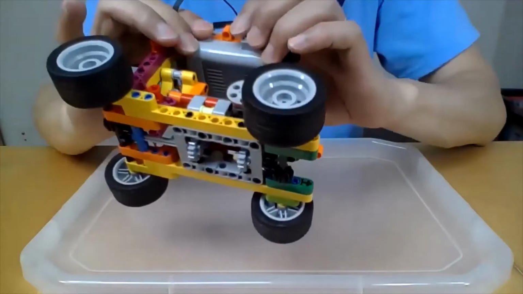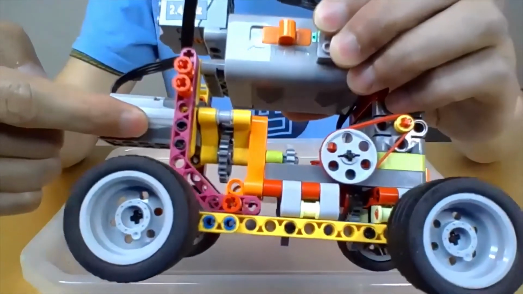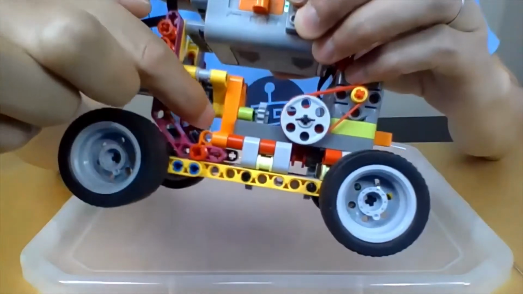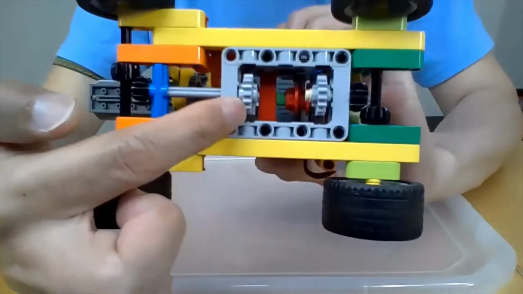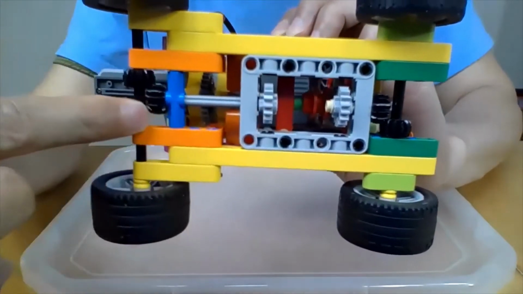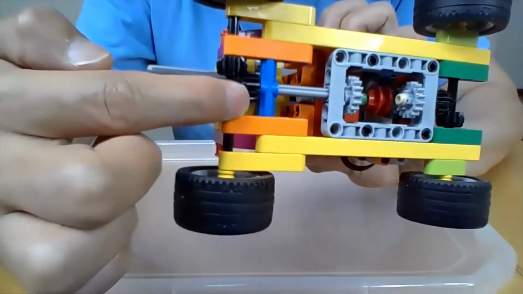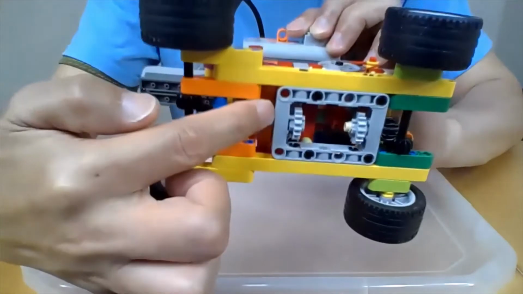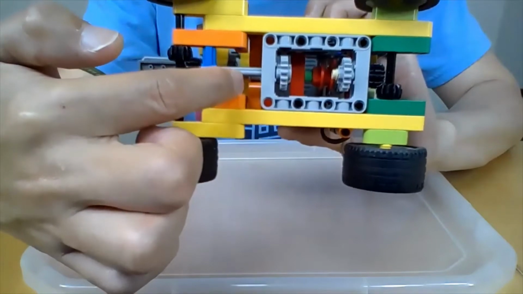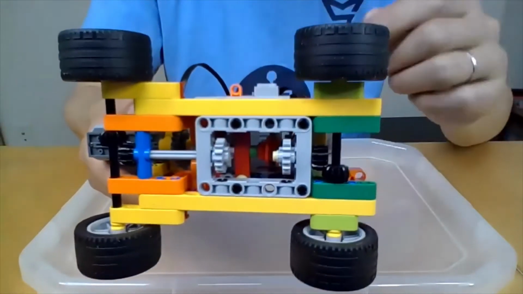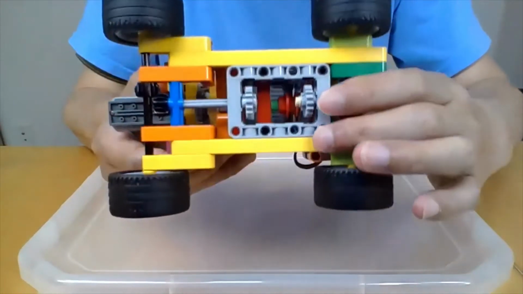Let's take a look at the mechanism. First of all, this motor's power is transferred through this gear train to this gear, and then to the bottom gear here. This gear is connected to the 16-teeth gear through this shaft, transferring the power from 12 to the front wheel. You can notice that the front and the rear gear shafts are not connected. So how can we get the rear wheel connected to the power? The secret is hidden here.